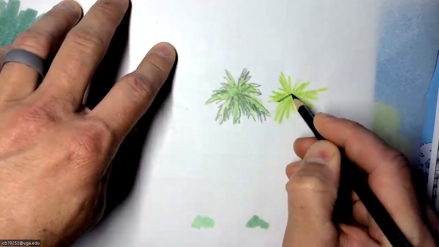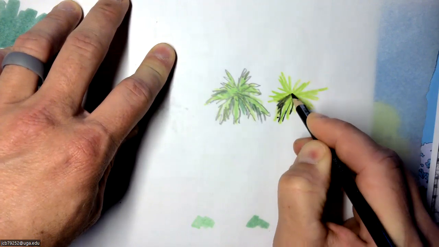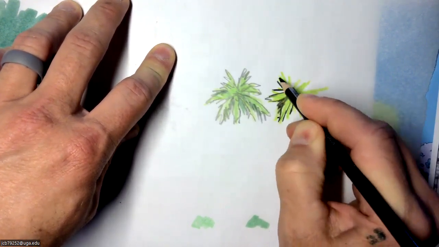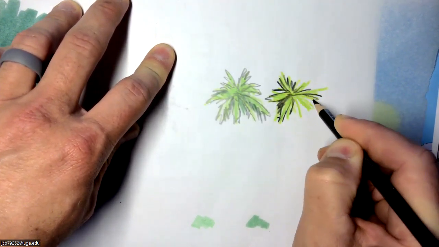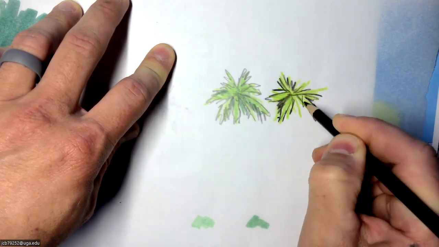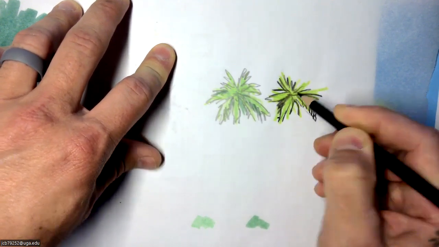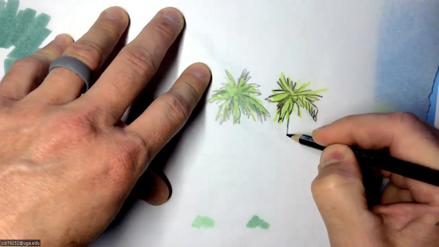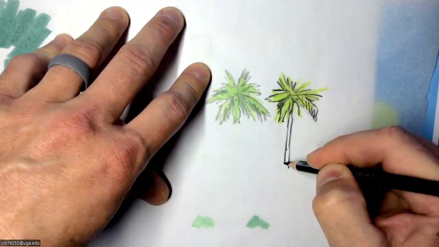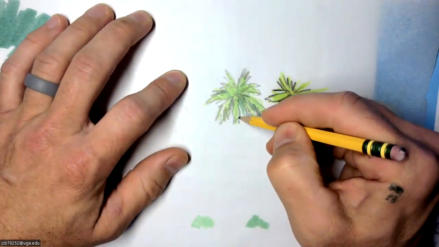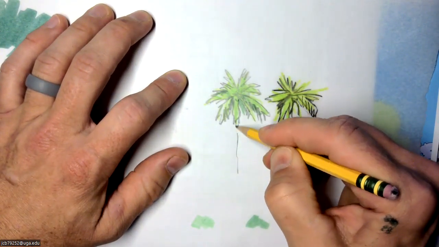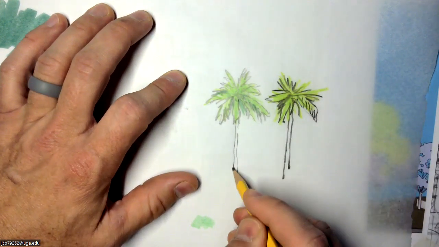If I was doing this, I want it to be a little bit chiseled so I can get a little bit of detail. Not bad, huh? I think it would work.